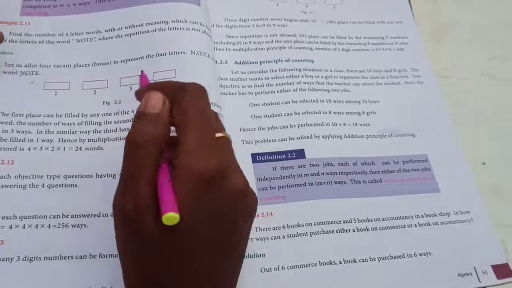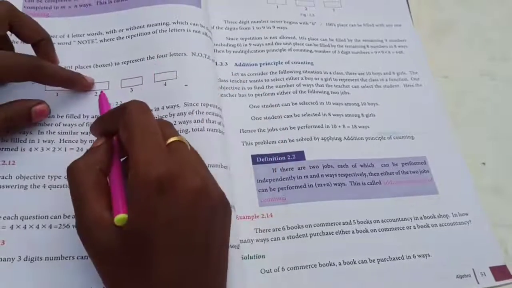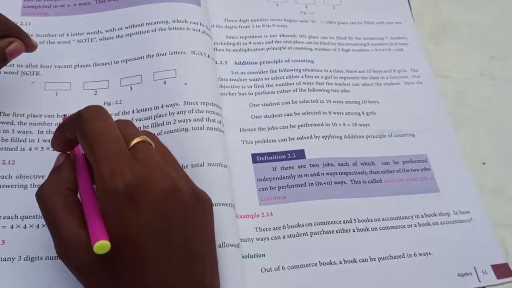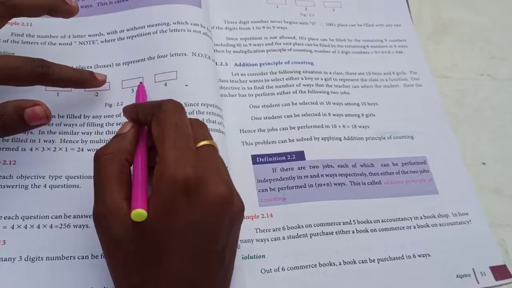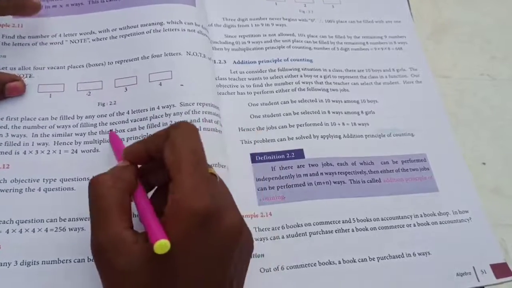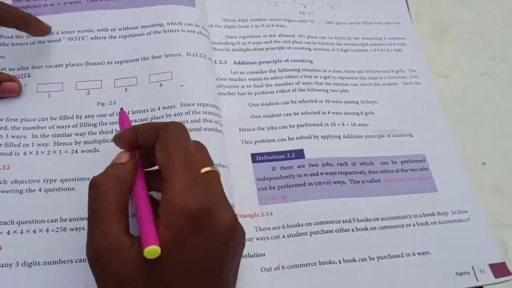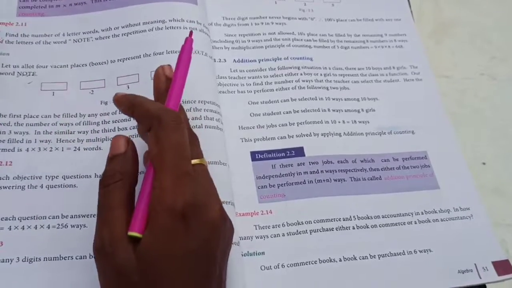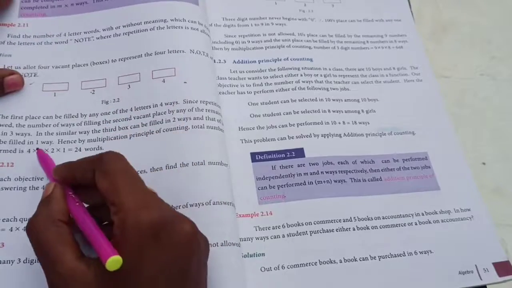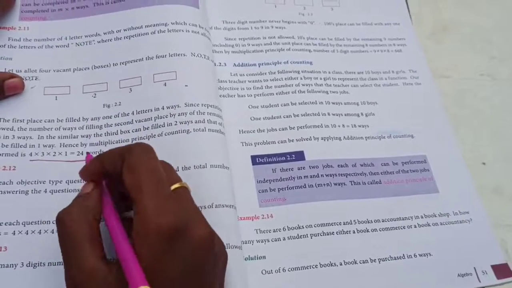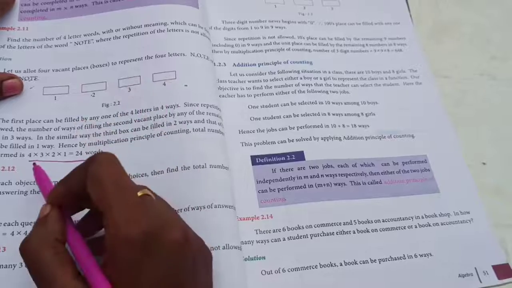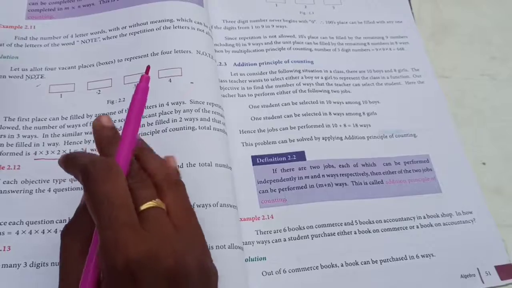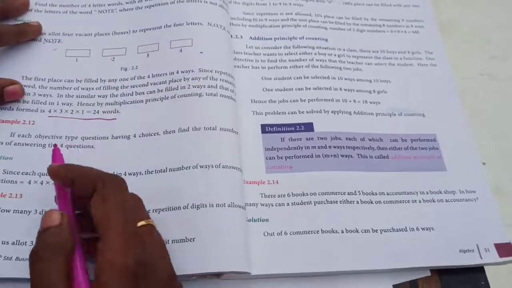Then, repetition is not allowed, so for the second vacant place, how many will you fill? Already one letter has been used, so here 3 letters remain. We will fill the second place by any one of the remaining 3 letters. Then again, how many letters are left? 2. Again, the last 1 letter. So what is the number of ways? 4 into 3 into 2 into 1, which is equal to 24. 4 threes are 12, 12 twos are 24. Have you got it? Yes. Then the second question.